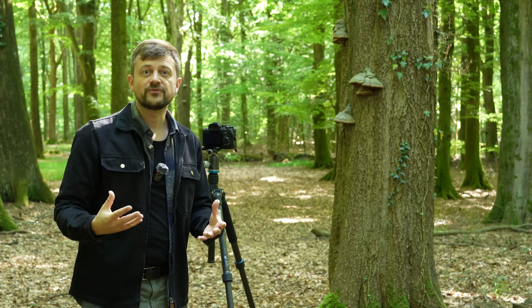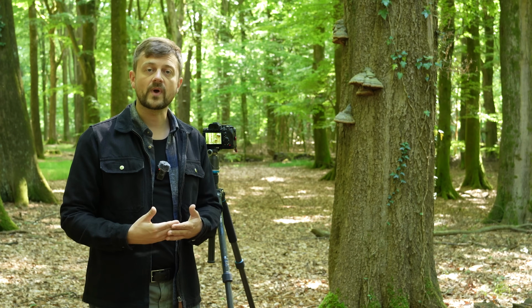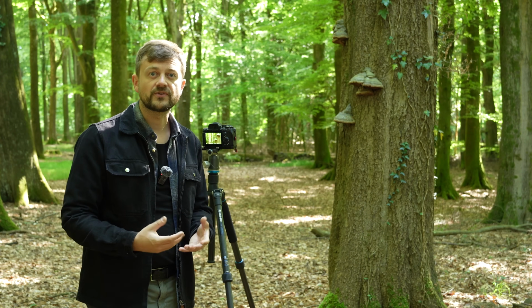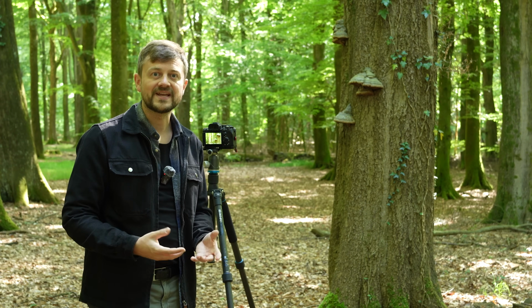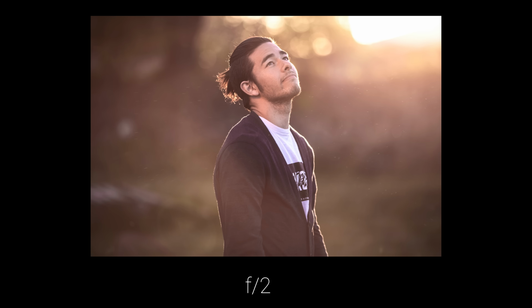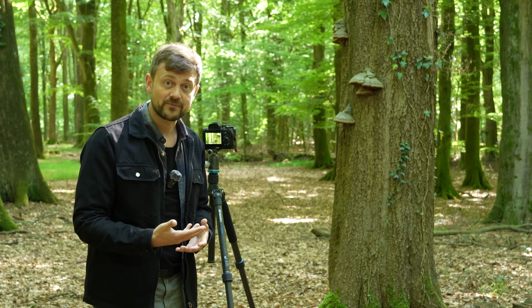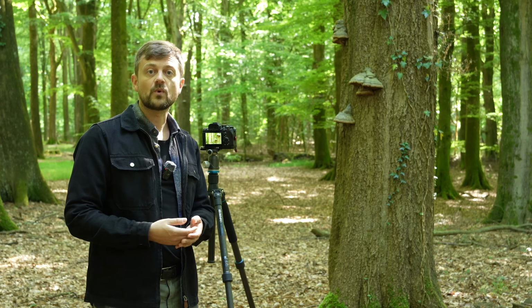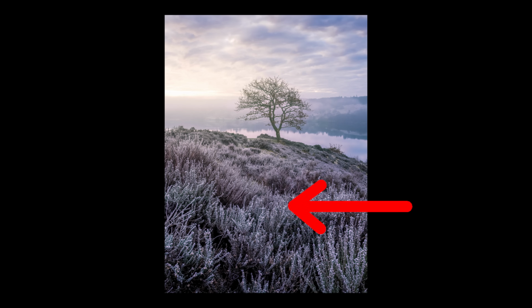Now you can use this effect in so many different ways. For portrait photography or wildlife photography, it's really beautiful to have that smooth out of focus background where you really can see and just look and focus on the subject in the scene. However, for landscape photography, we generally want to have the entire scene as much in focus as possible.